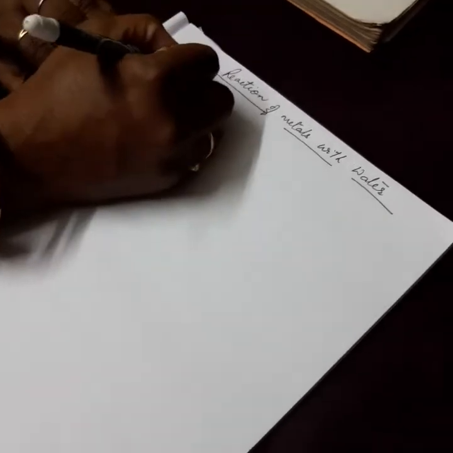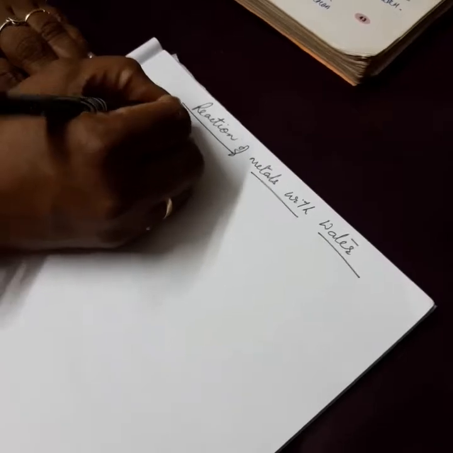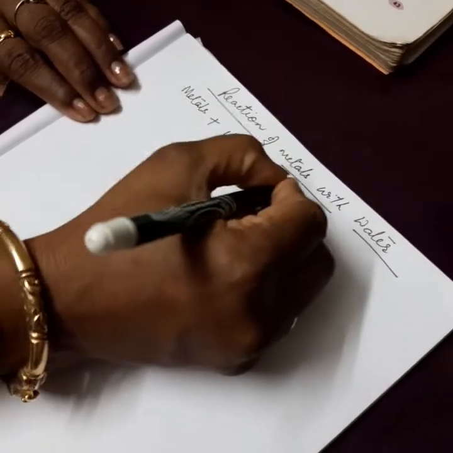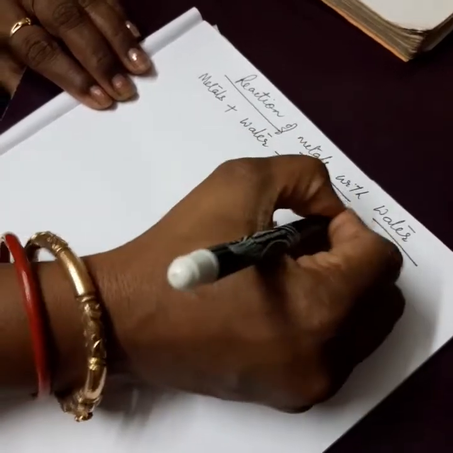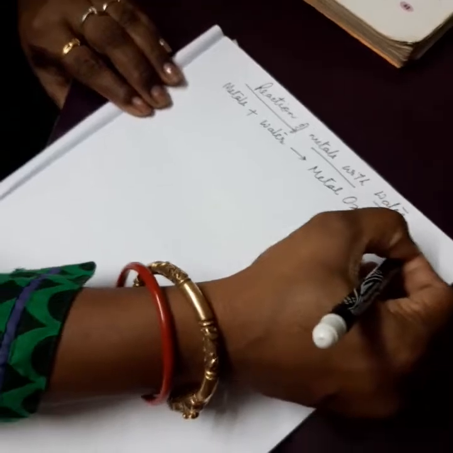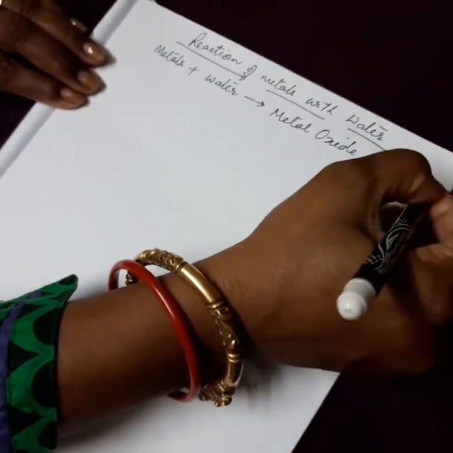Children, let's proceed with the next topic, reaction of metals with water. Metals react with water to produce metal oxide plus hydrogen gas.